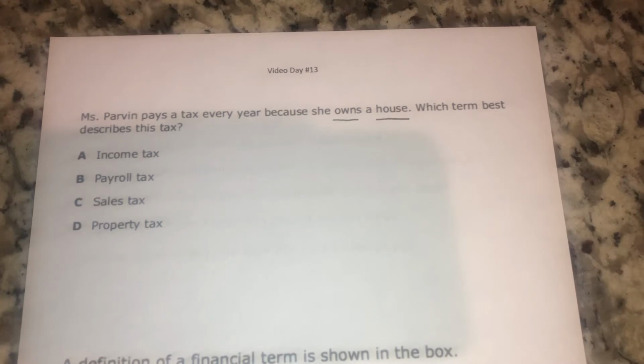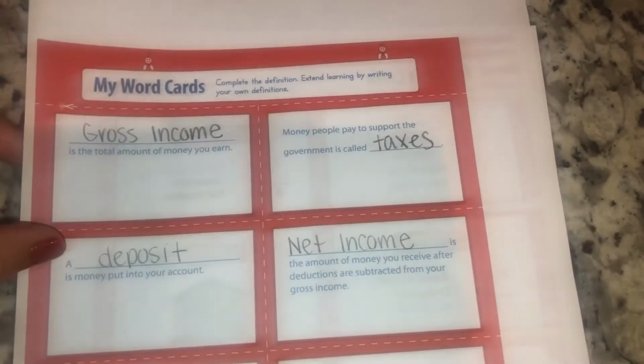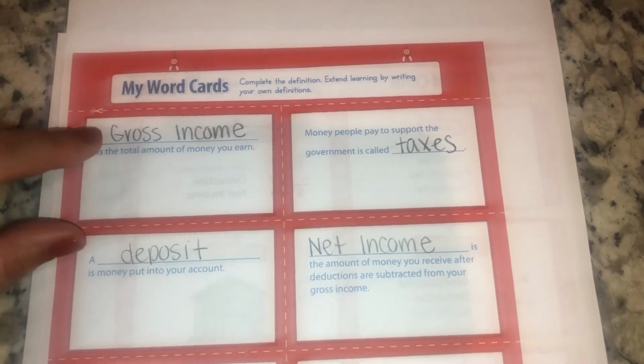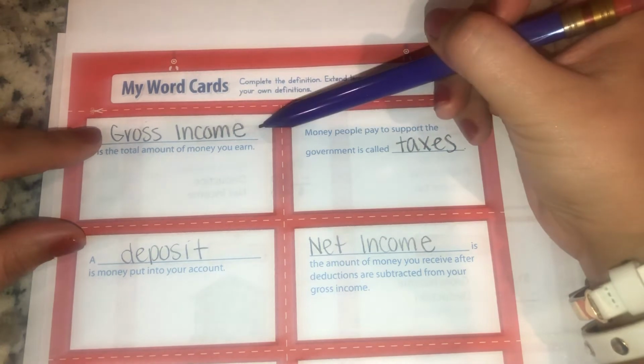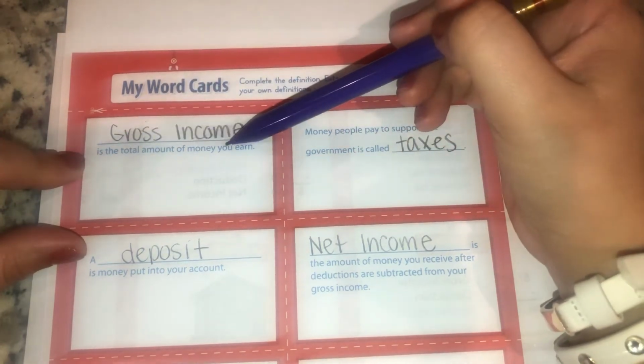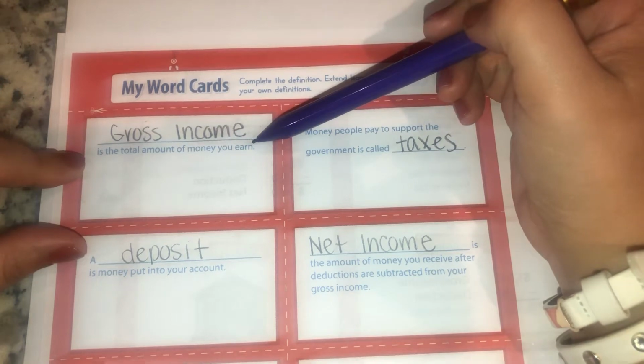So before we get started, we're going to be going over some vocabulary cards. Here we have gross income. So gross income is the total amount of money that you earn.